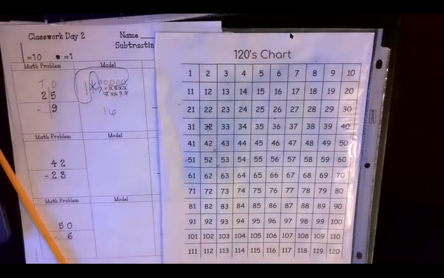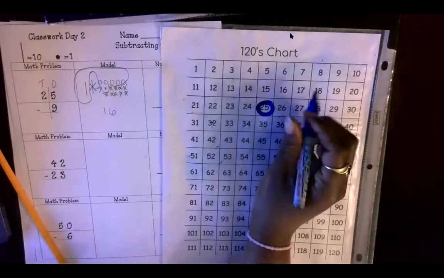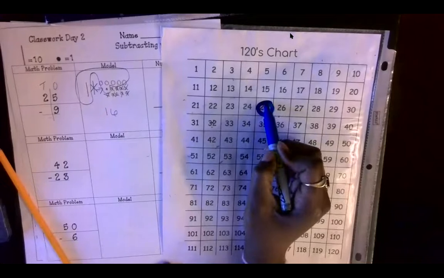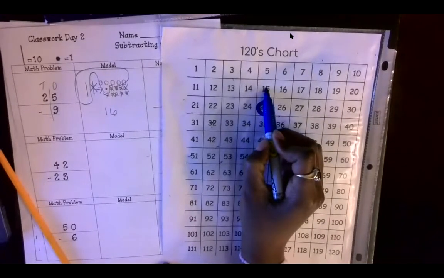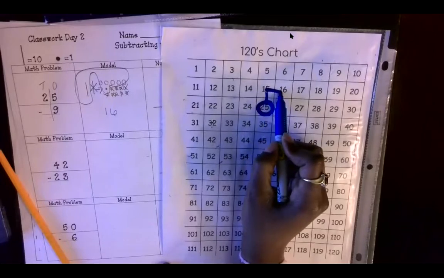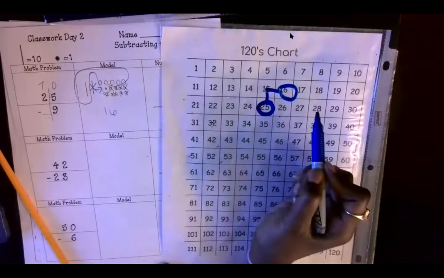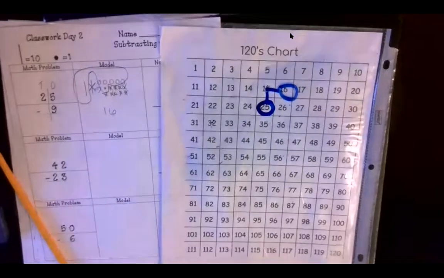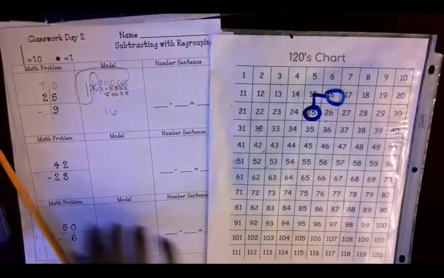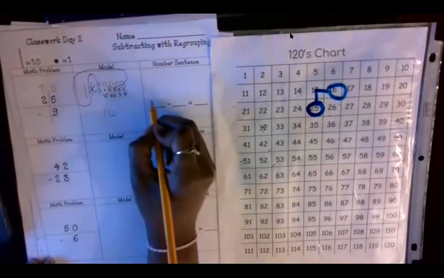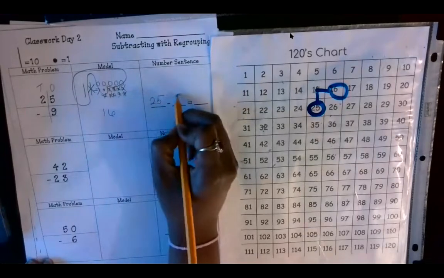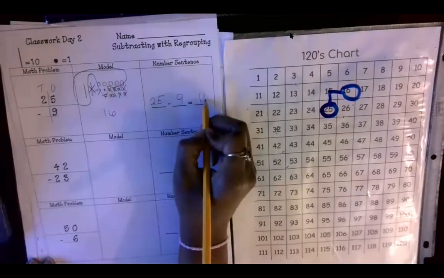Start at 25, and since we're doing less, we're subtracting, and I need to subtract 9. Now, 10 less would be up 1, but that's 1 too many. So I'm gonna go over 1 more to the right, and we got 16. Okay, so 25 minus 9 equals 16. So now I'm going to write that in my number sentence. Remember, when you are writing your number sentence, the larger number always goes first.